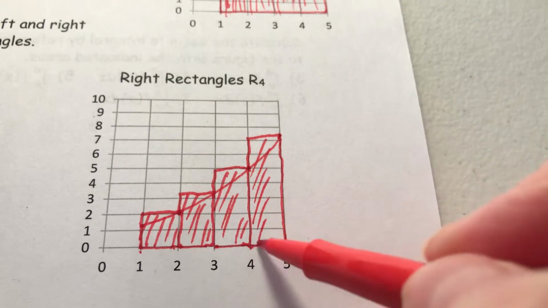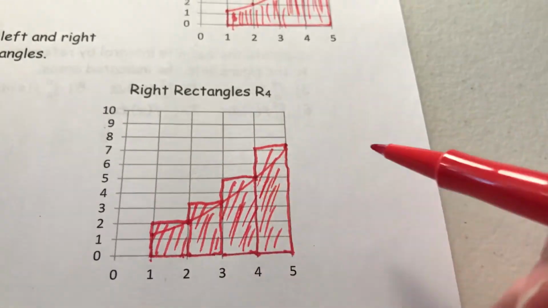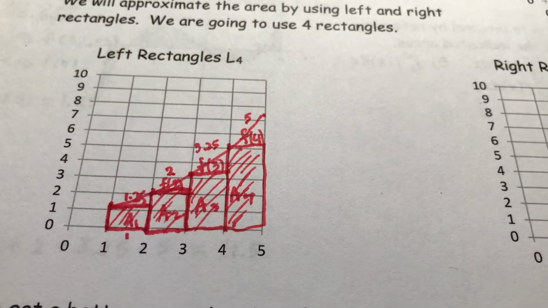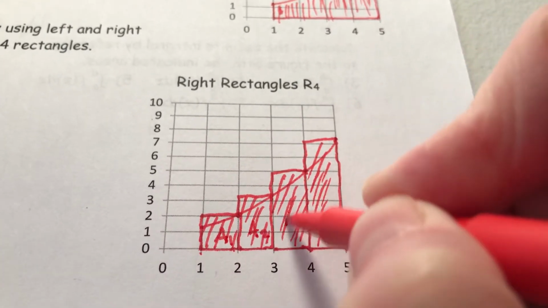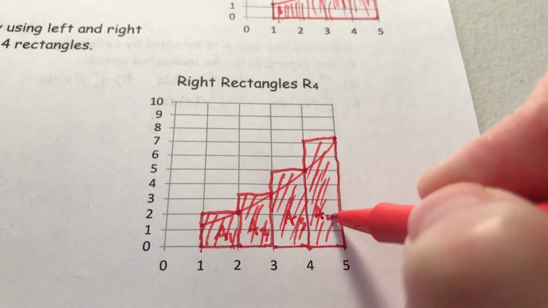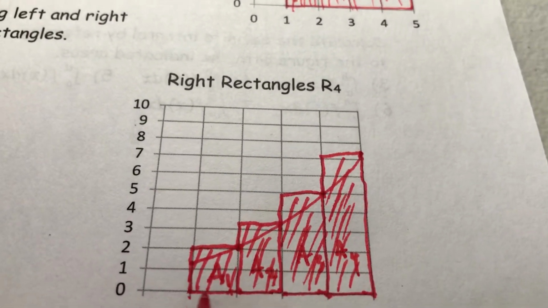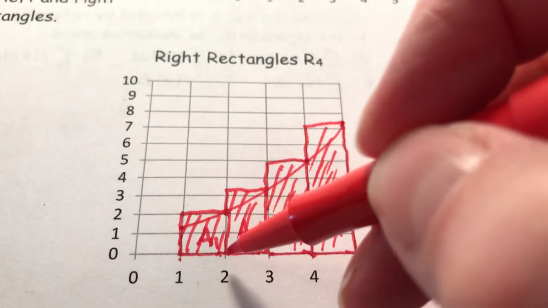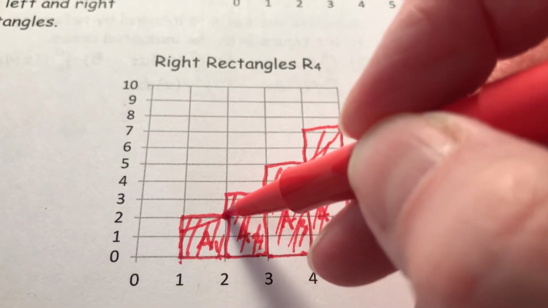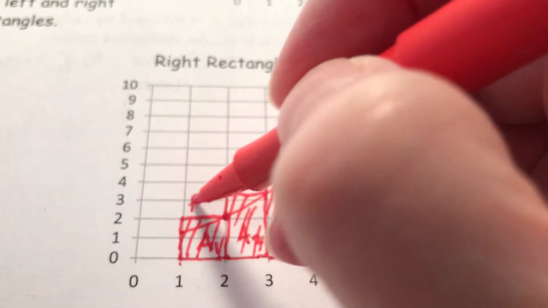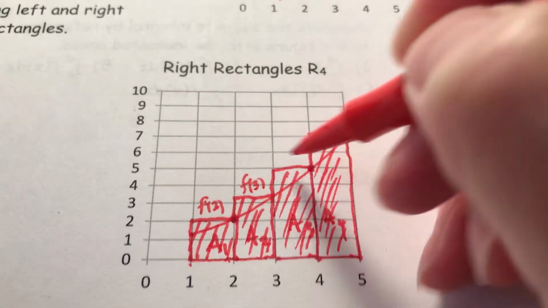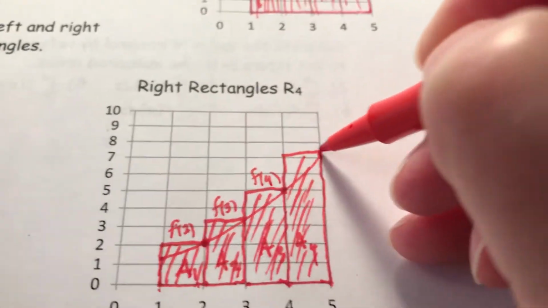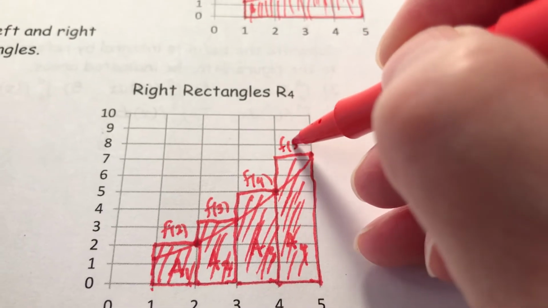and notice that we're going to get different areas compared to the left-hand endpoints. This is my A1, this is A2, A3, and A4. And each of these have width of 1. The height, however, is as high as the right endpoint. So this one's f of 2, this one's f of 3, this one has a height of f of 4, and this one has a height of f of 5.